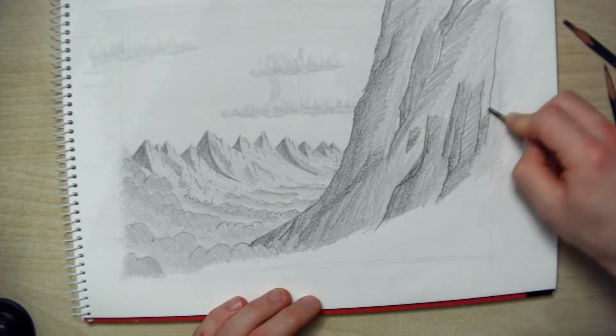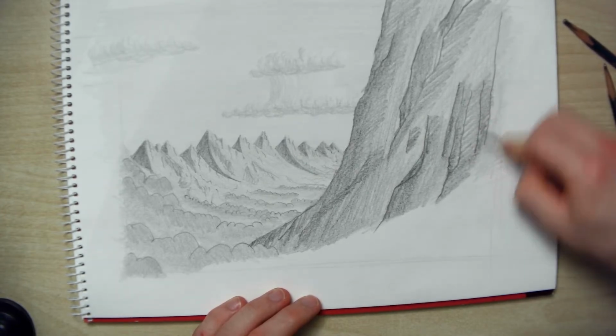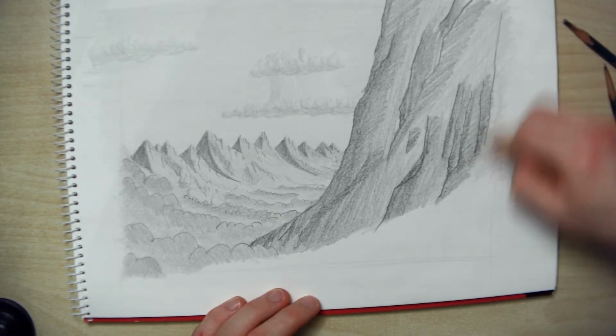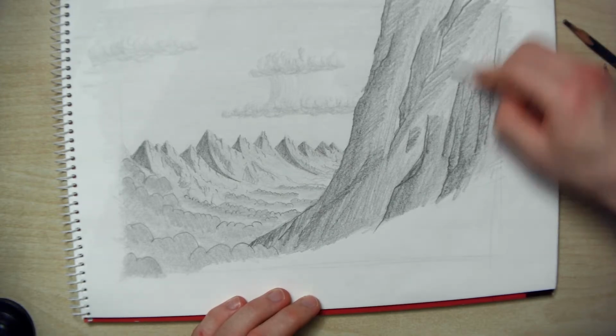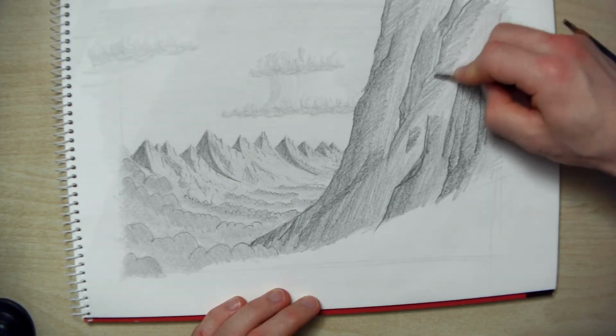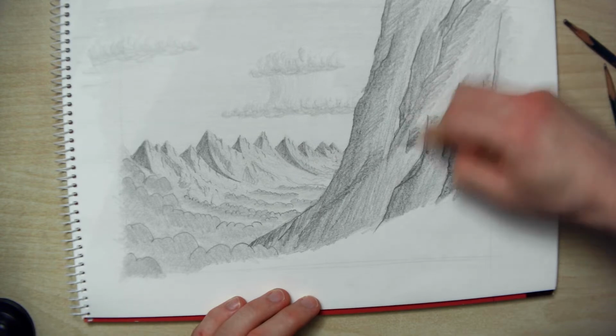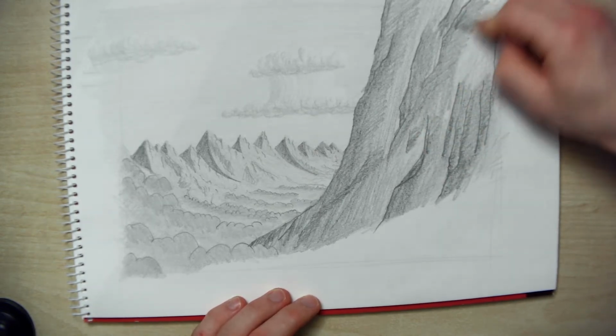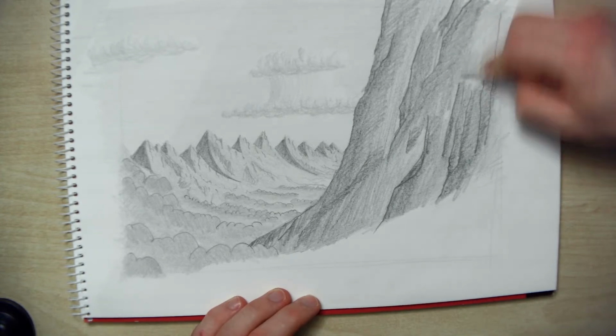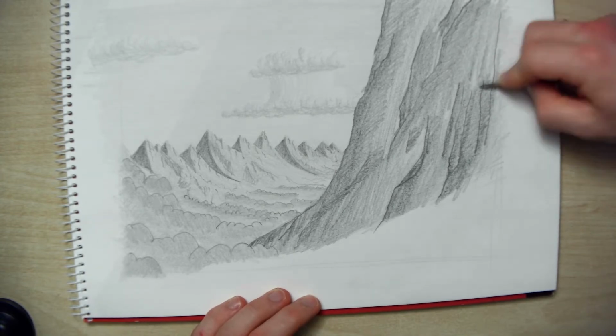Over there, right there. And the last one, yeah, maybe I'll give this one a little bit more and go a little bit more into the right, like so.